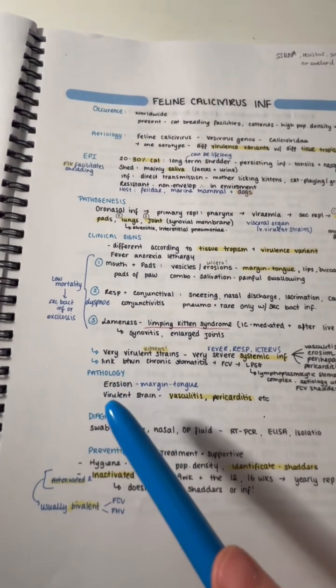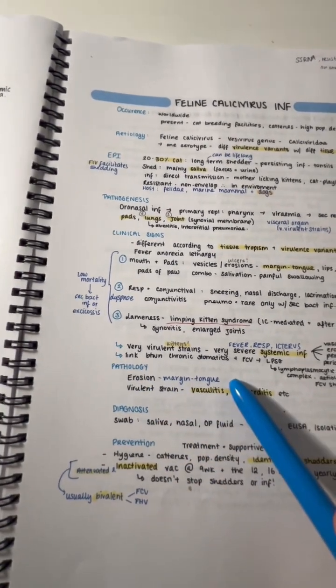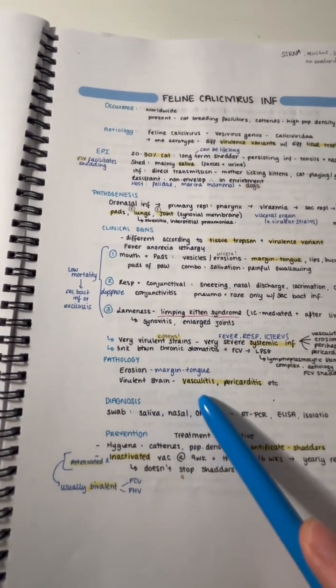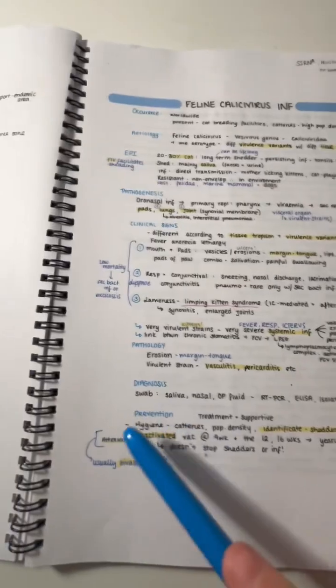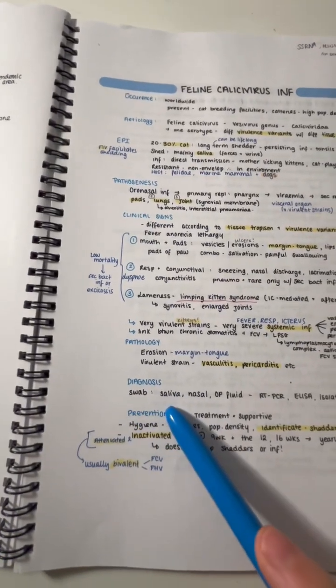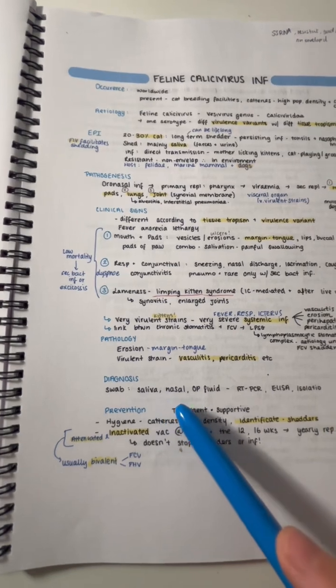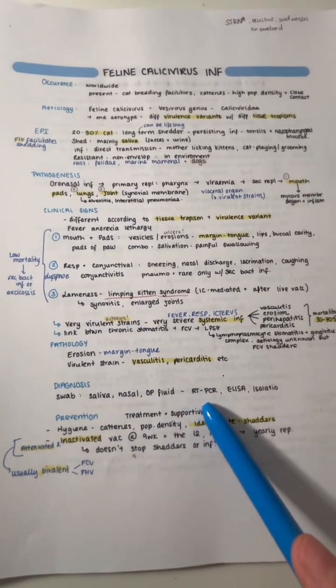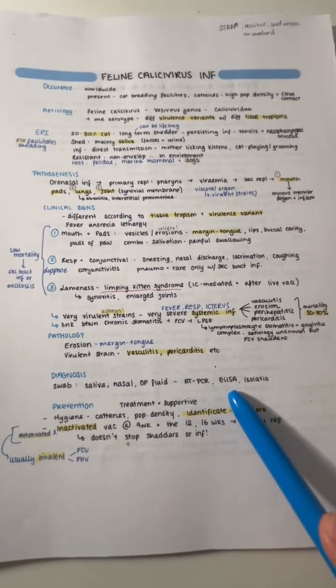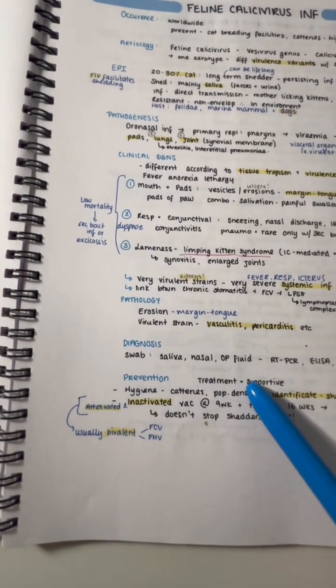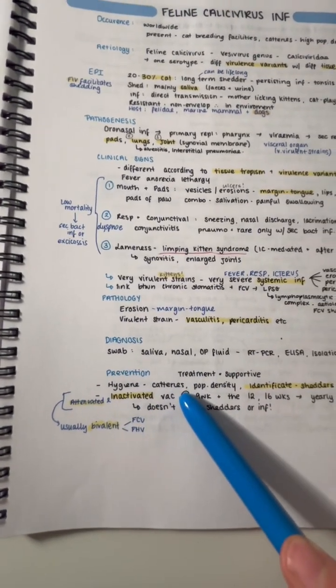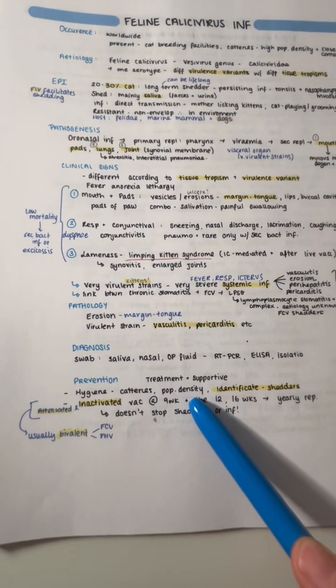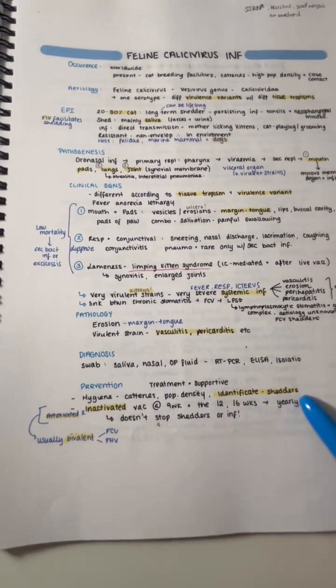For the pathology, we can see erosions on the margin of the tongue, and in very virulent strains, we can see vasculitis and pericarditis. For the diagnosis, we can do a swab of the saliva or nasal discharge, and then we can detect the virus using real-time PCR or ELISA. For prevention and treatment, you need to have good hygiene of the catteries and whenever there's a high population density of cats. It's also important to identify the shedders.